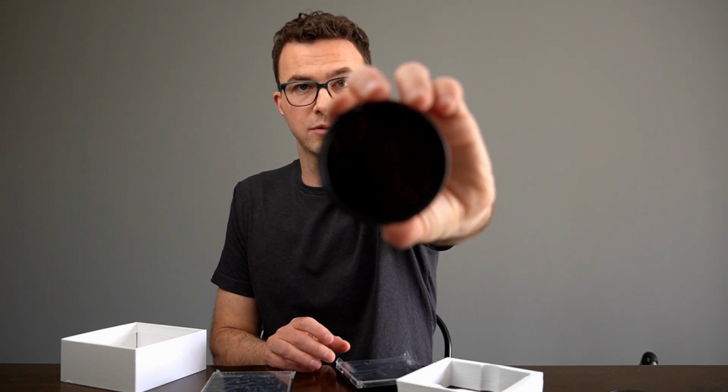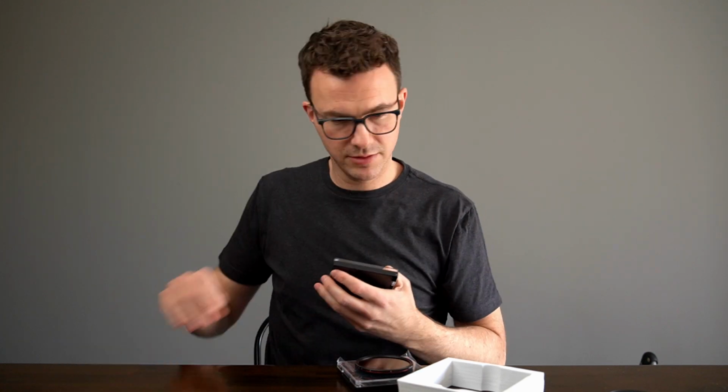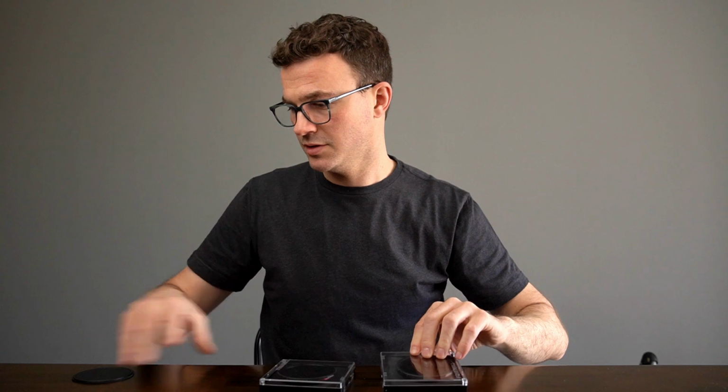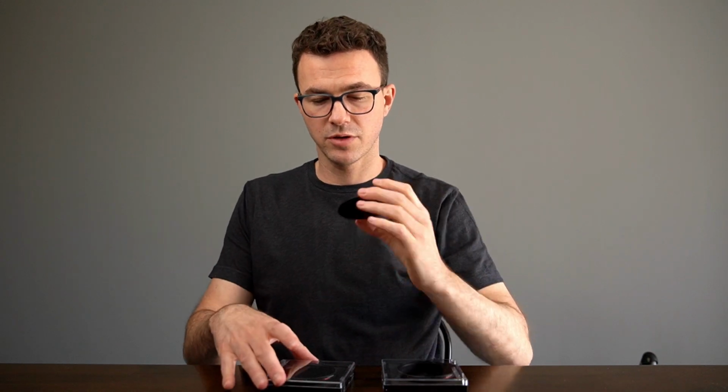Here is filter one. And then here is the second. Let's get this out of here. But yeah, so here's essentially what we have. We have these two ND filters with these cases. Then you have a magnetic lens cap. Basically, whichever one you're using on the camera, you would be using this.